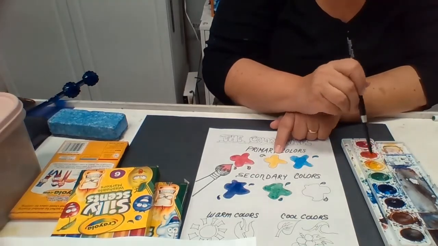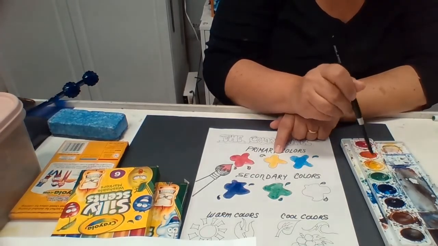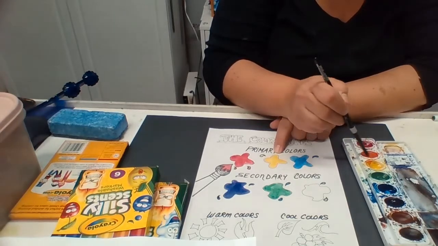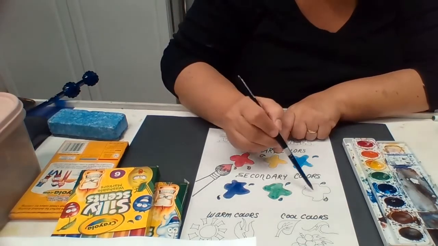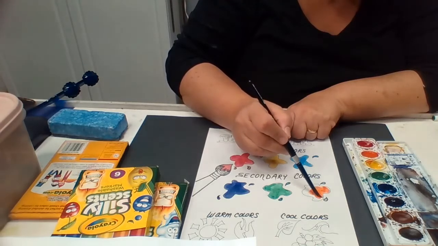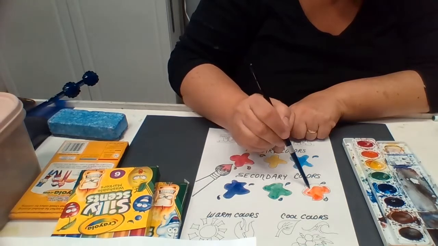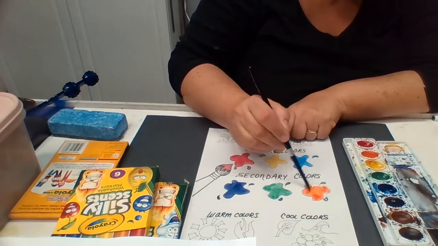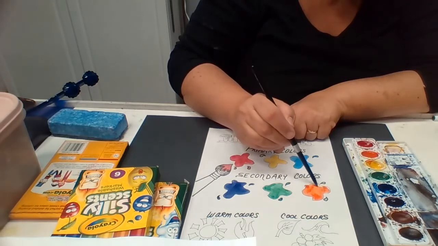Can you guess what color we're going to make with red and yellow? Think about it, guys. Red and yellow. Orange. There you go. Red and yellow make orange. The last secondary color. So you have red and yellow are partners to create the color orange.